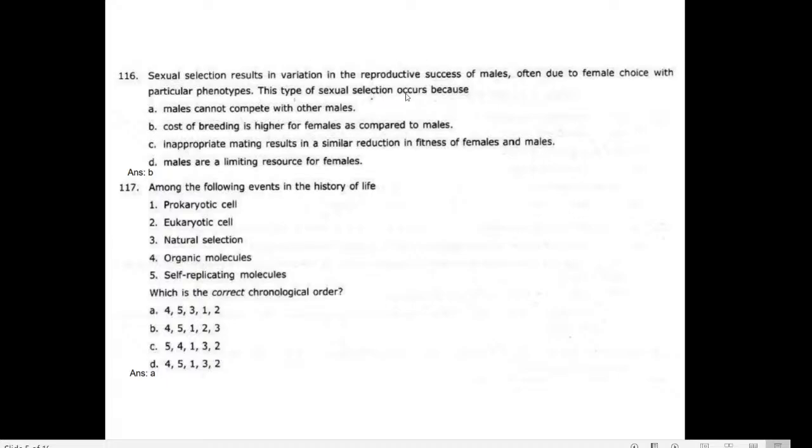This type of sexual selection occurs because the cost of breeding is higher for the female as compared to the male. Here they provided two statements: the variation in the reproductive success of males is due to female choice with a particular phenotype, and the cost of breeding is higher for the female as compared to the male.